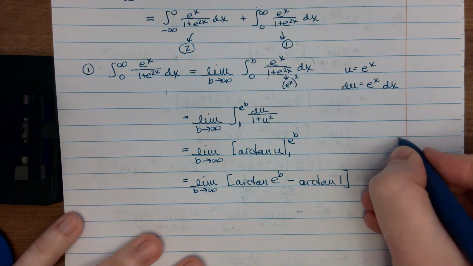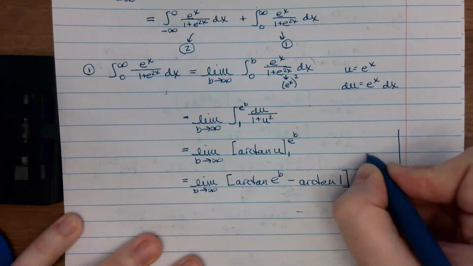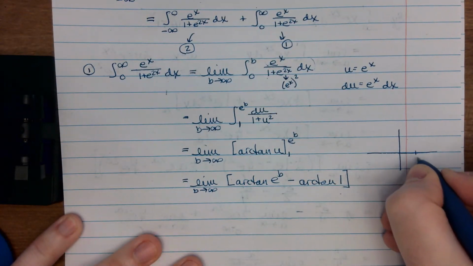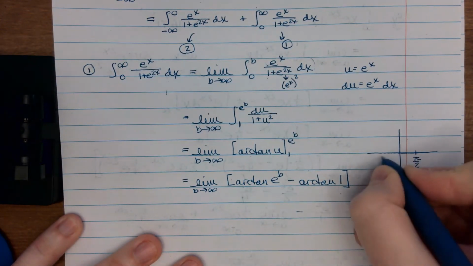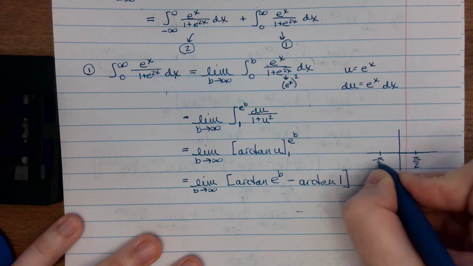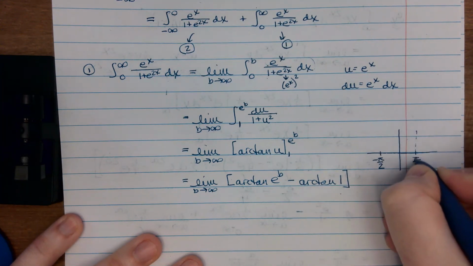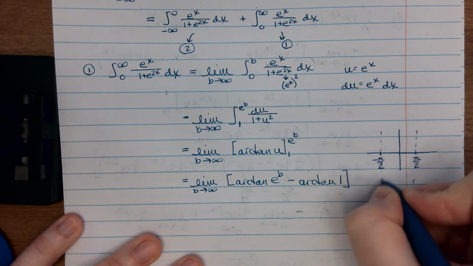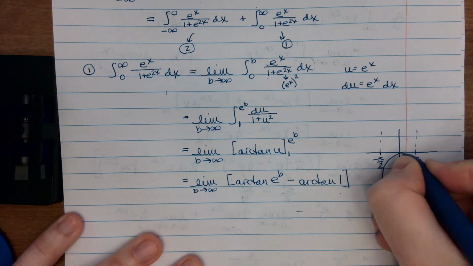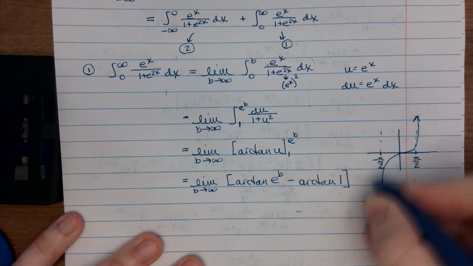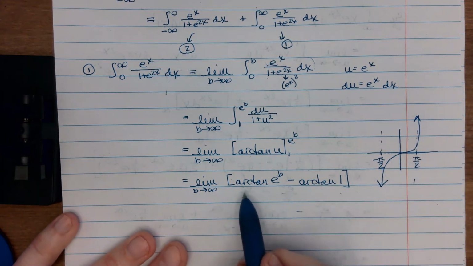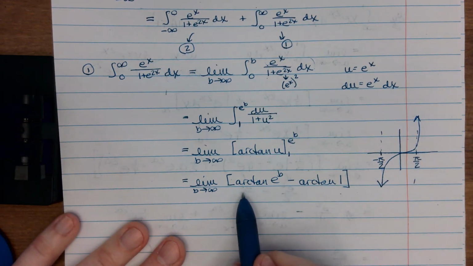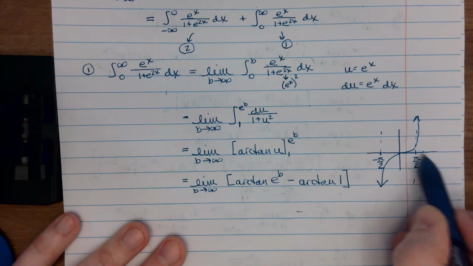Well, let me take a look at the graph of tangent of x. I know that tangent of x has vertical asymptotes at pi over 2 and negative pi over 2. So if I'm asking what has a tangent of a huge number, it's that angle over there.